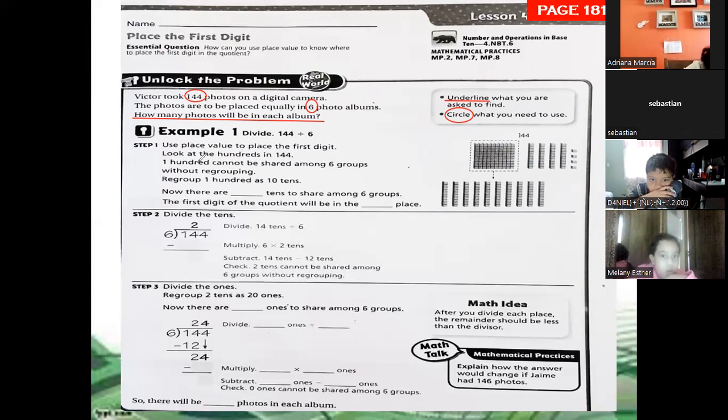Okay. 100 cannot be shared among 6 groups. This is 100, like a rectangle, and it has 10 longs. These are 1, 2, 3, 4 longs. That's the name of that figure. This is a long. I have 4 longs and I have 100, but this 100 cannot be divided among 6 groups, so we need to regroup.